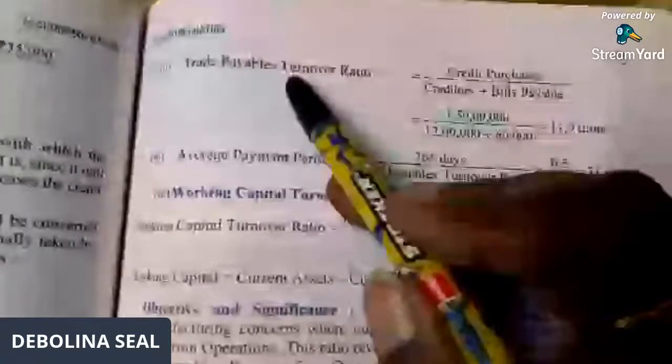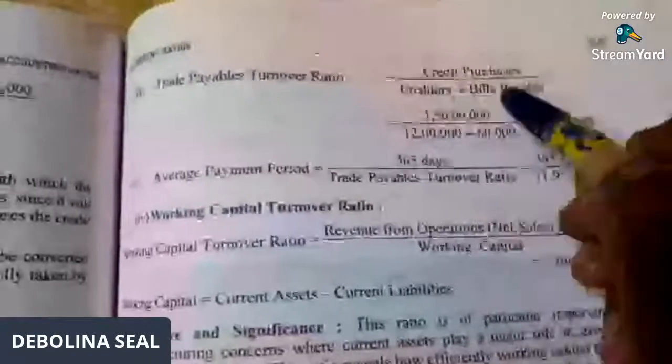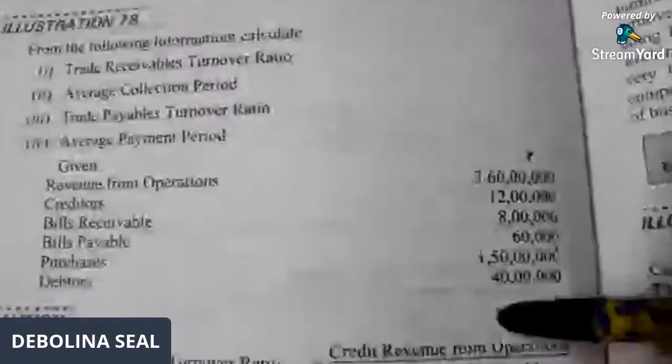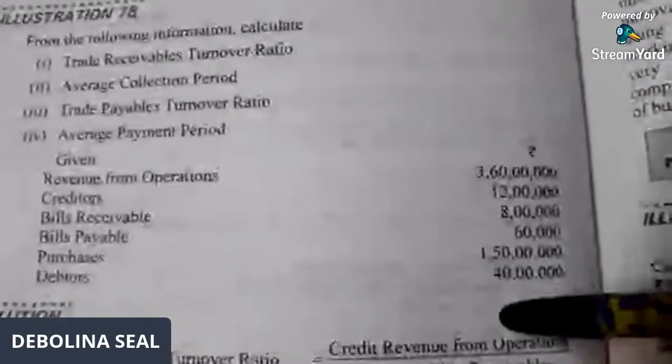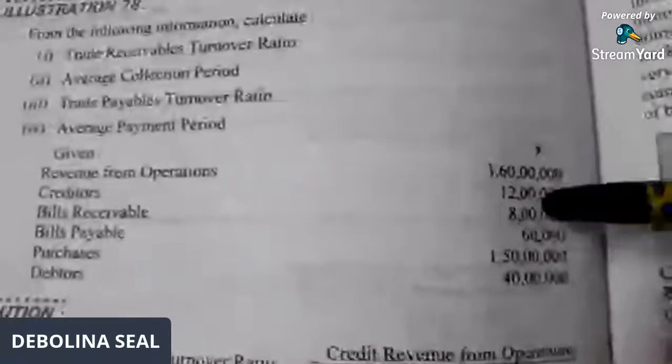Now we will calculate trade payables turnover ratio. For payables you need credit purchase divided by creditors plus bills payable. So how much is the credit purchase? It is given in the sum. Do you understand? Tell me, can you understand?